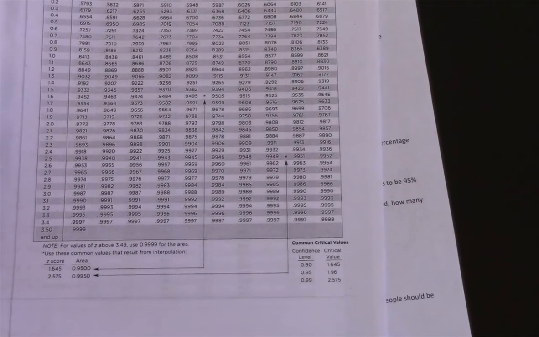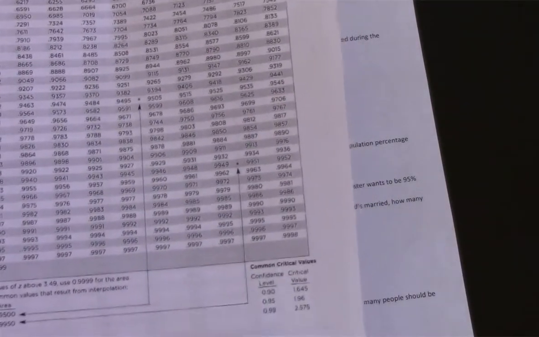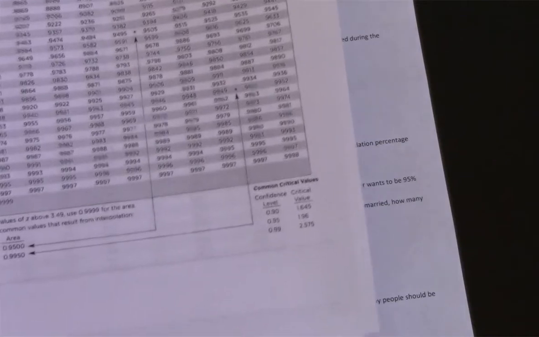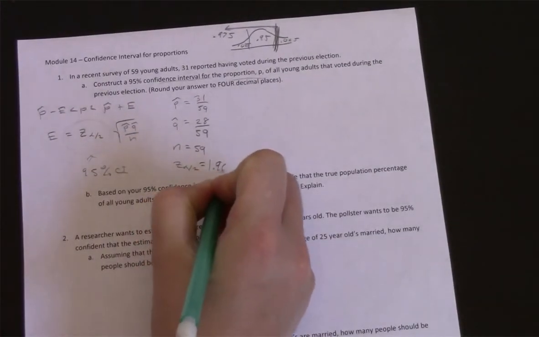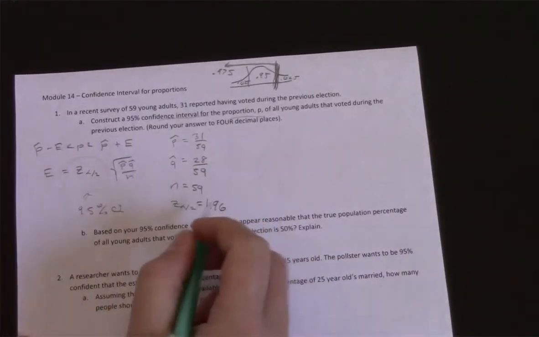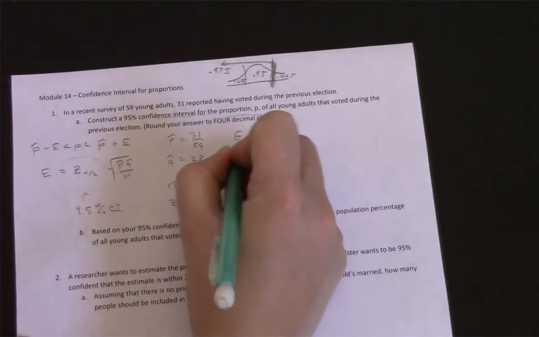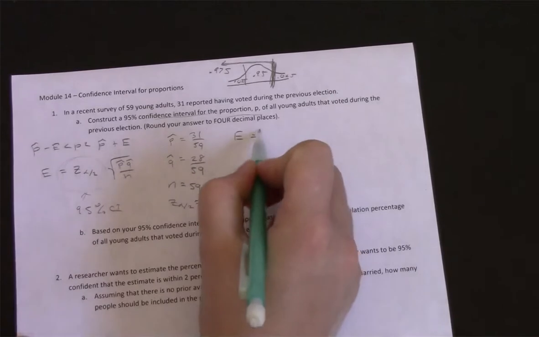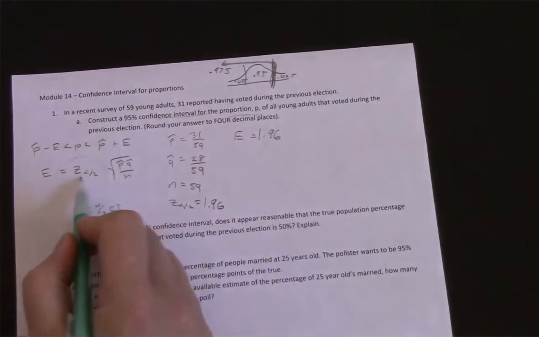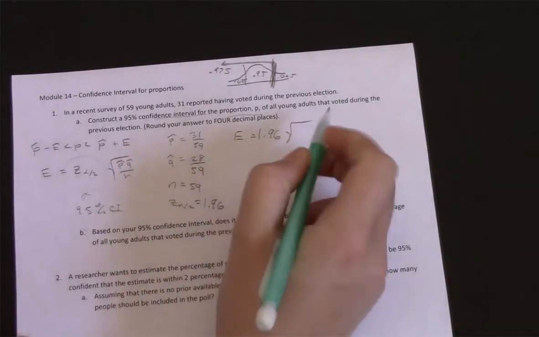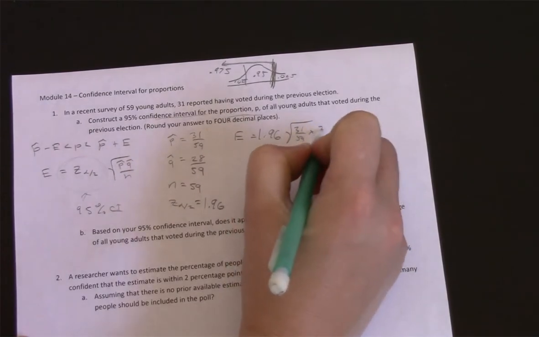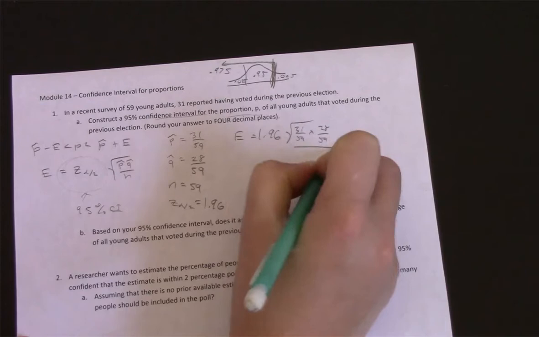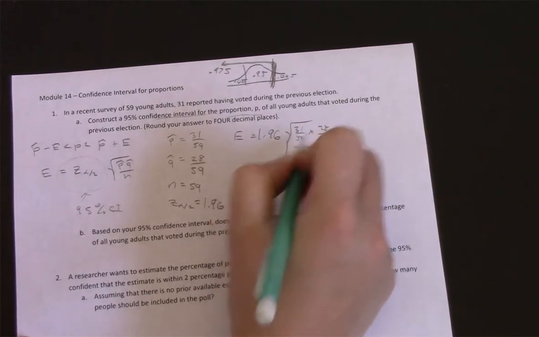You still need to know how to calculate it. I'll do an example in a minute where I don't think it's one of these listed ones, so you have to know how to calculate it. So 1.96. Now I have all the pieces. I can calculate E: z alpha divided by 2, which is 1.96, times the square root of 31 over 59 times 28 over 59, all over 59.